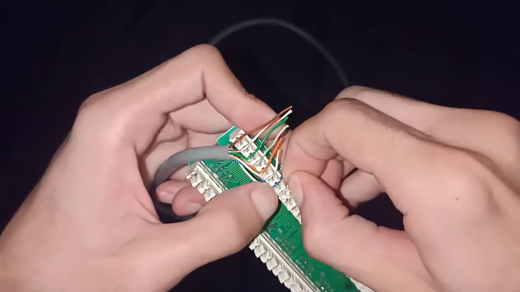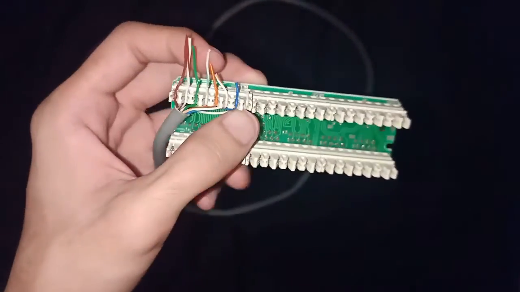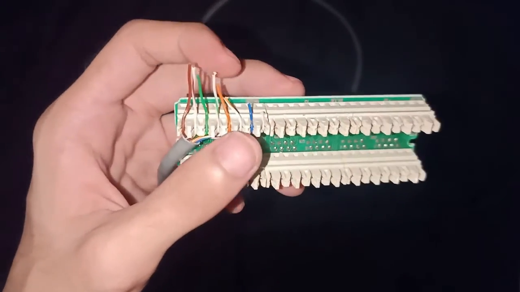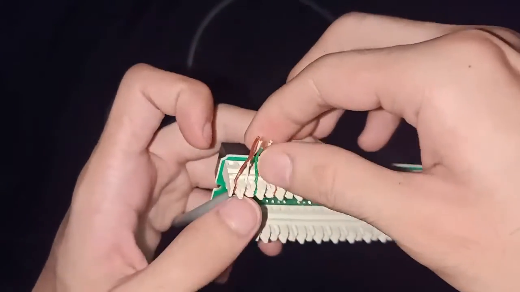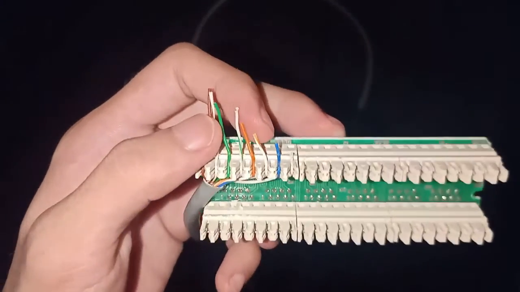So it is better to strip the wire a little bit longer for an easier way to insert the wires.